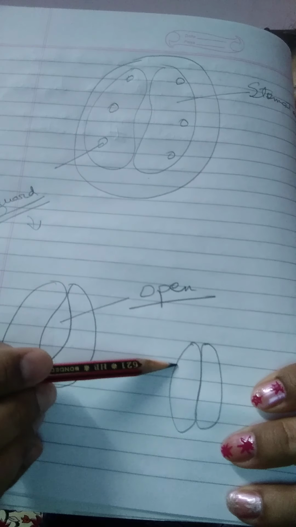Okay, now then after swelling, when the work is done, it needs to get closed to save the transpiration. Transpiration is what? It is water loss. Now whenever the guard cell gets closed, it is when water gets flaccid from the cell. Flaccid means when water is removed from the cell, it looks like this.